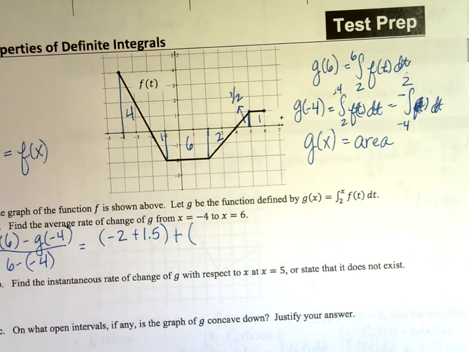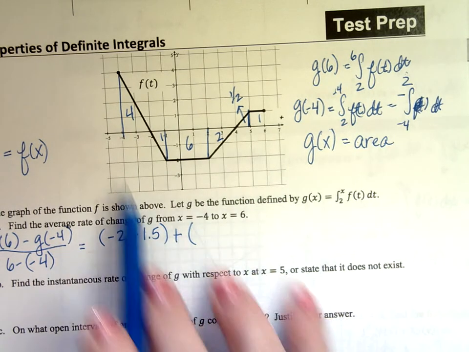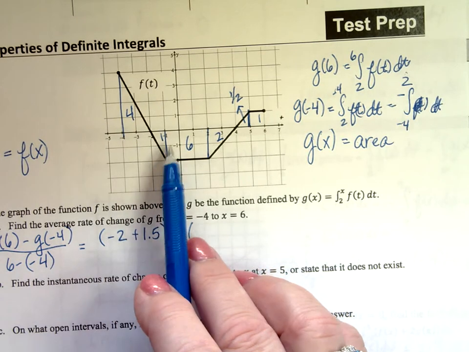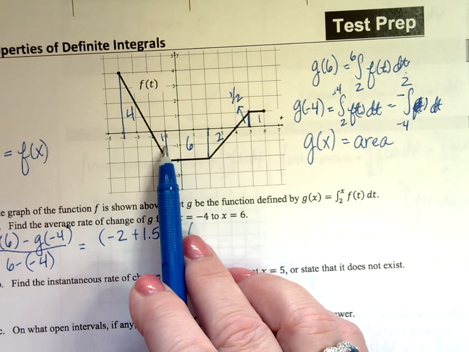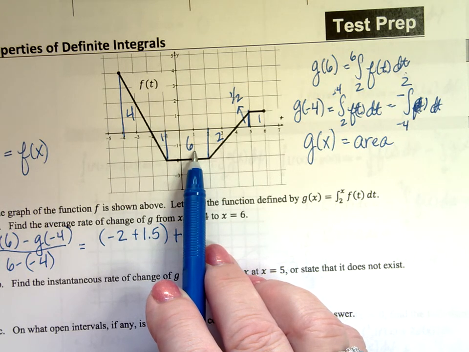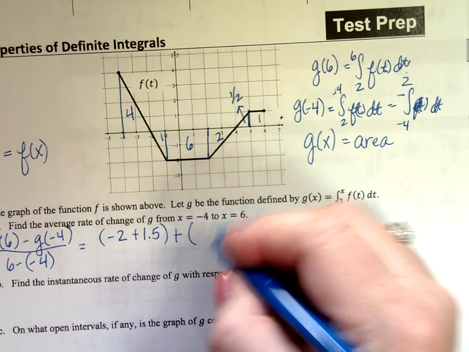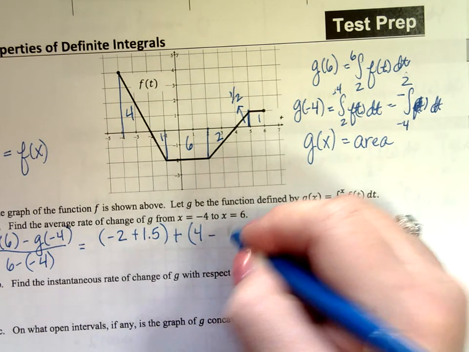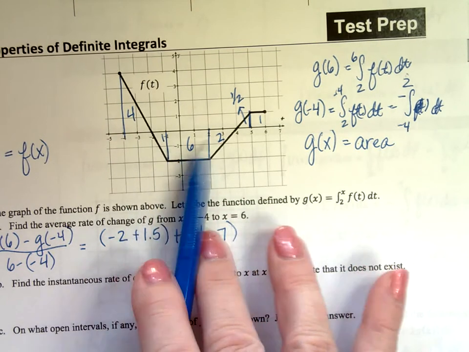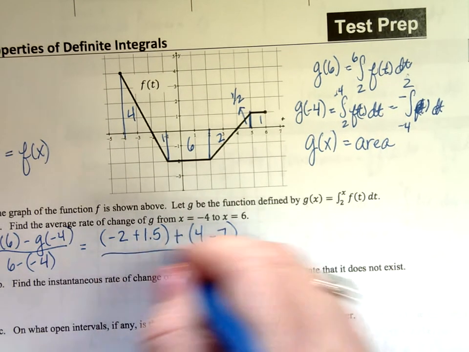What is the area between negative 4 and 2? Well, negative 4 would be 4 plus, actually 4 minus, right? 4 minus 1 minus 6. 4 minus 1 is 3. 3 minus 6 would be 3, right? I guess I could put it this way. 4 minus to 2 would be 7. If I take this triangle and that part right there, 1 plus 7. And all of that is over 6 minus a negative 4, so it's over 10.